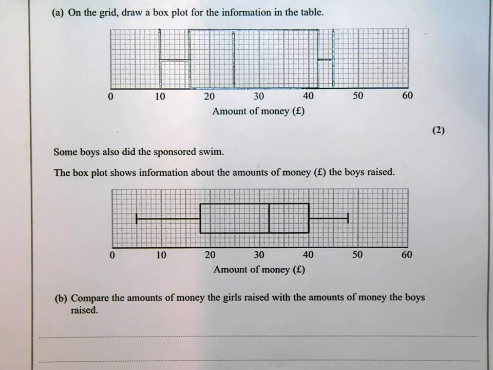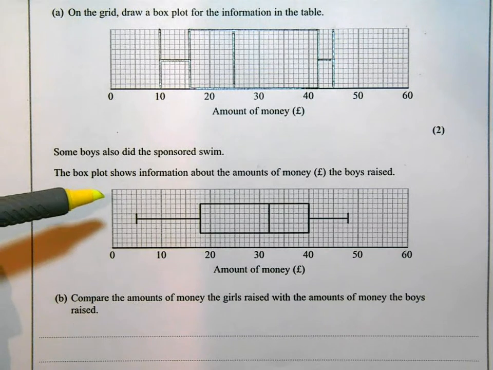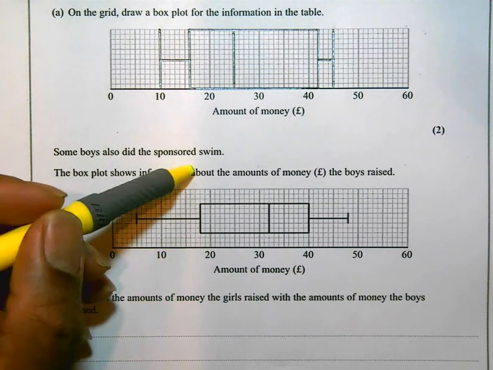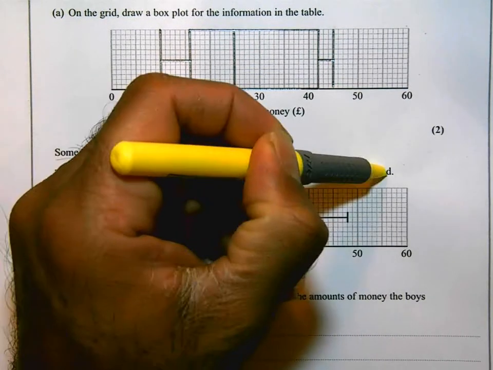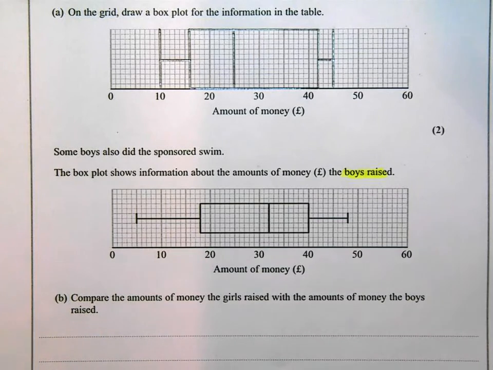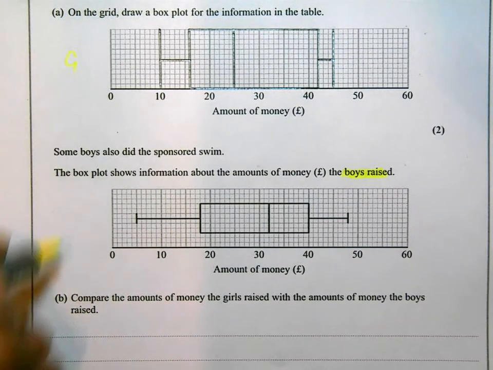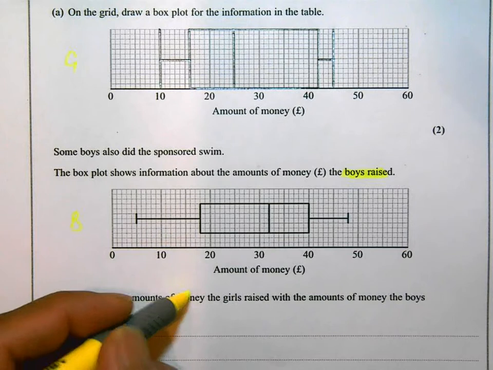Okay, for part B, it says some boys also did a sponsored swim. The box plot shows the information about the amounts of money boys raised. Okay, remember this one here was for the amount of money that girls raised, and this one here is for the amount of money that boys raised. And the question says compare the amounts of money girls raised with the amount of money boys raised.